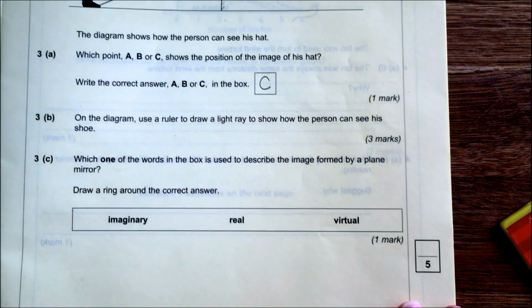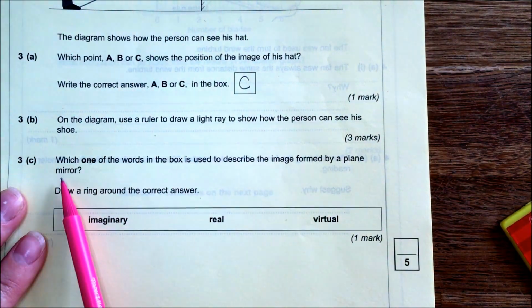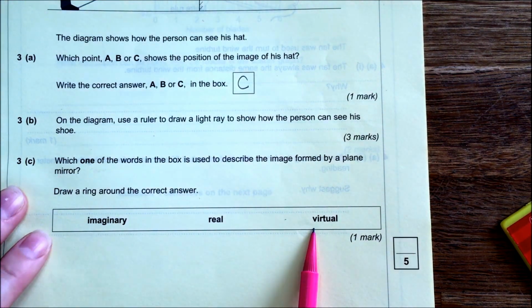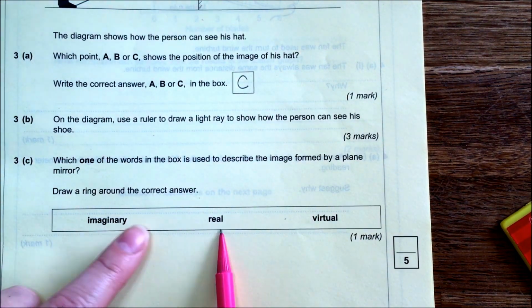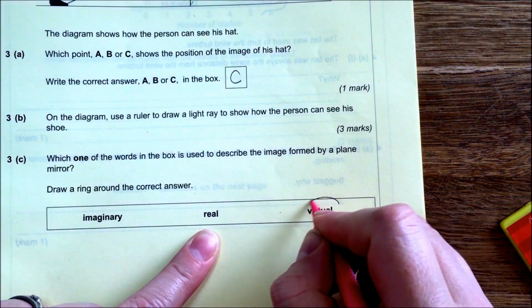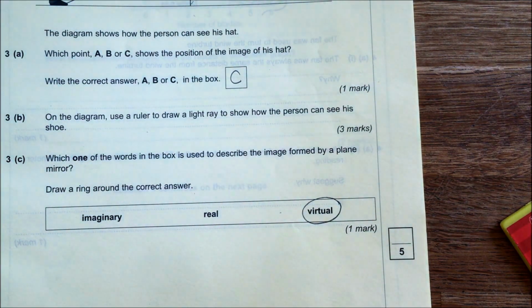Right, which one of the words in the box is used to describe the image formed by a plane mirror? Is it imaginary, real or virtual? We don't imagine it to be there. It's certainly not real because it's an image formed in a mirror. We call it virtual. Okay, so it's a virtual image. Right, on to question 4.